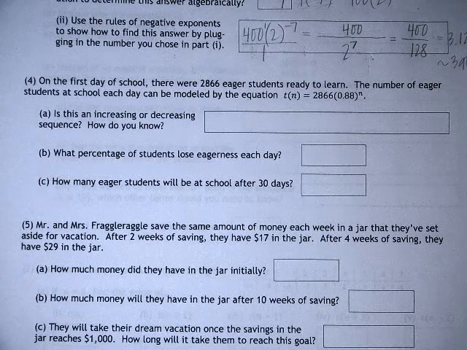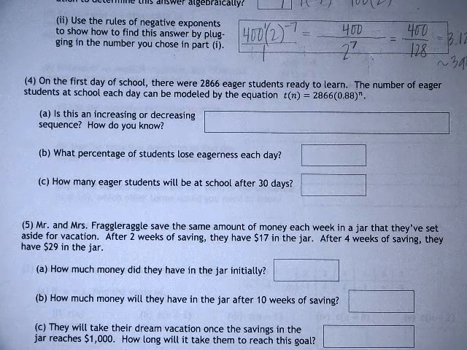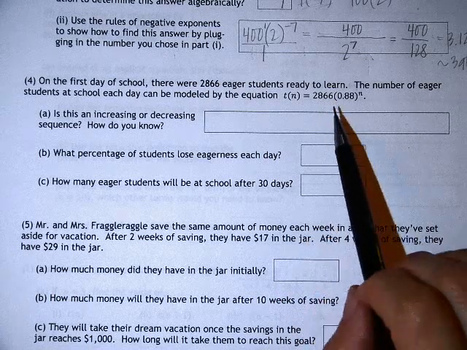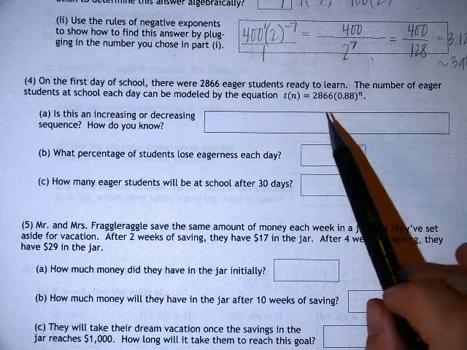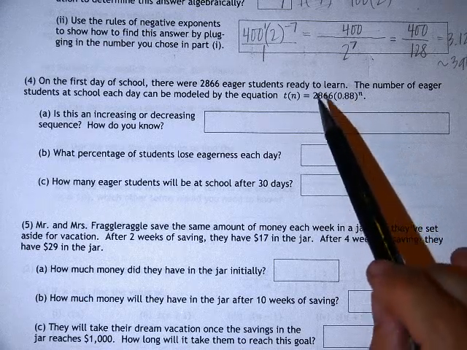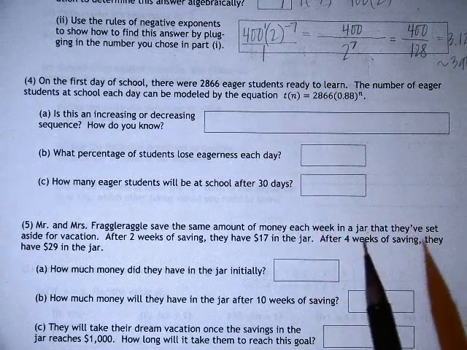In question number 4, we have kind of an interesting situation because instead of giving us a bunch of information in the word problem, they're giving us an equation to use. And usually we have to write our own equation, so this is kind of interesting that they're giving us one to use, because maybe this time they want us to work backwards. Maybe this time they're giving us the equation and they want us to interpret the information.